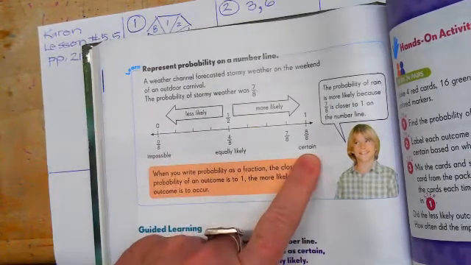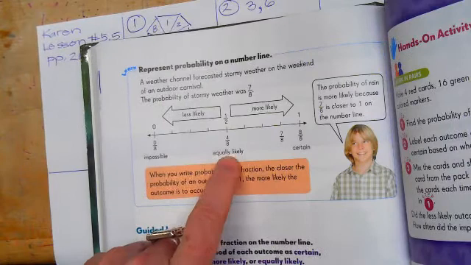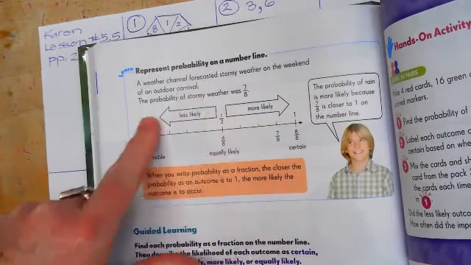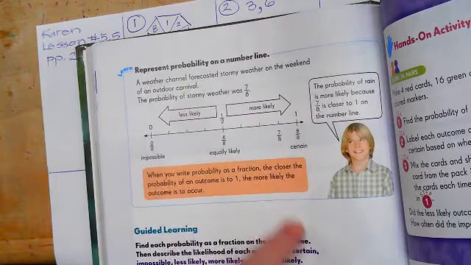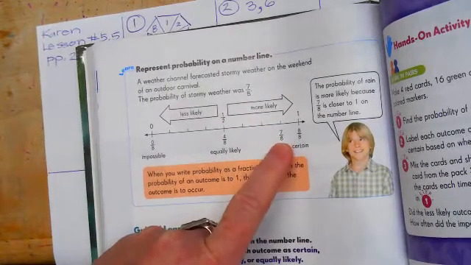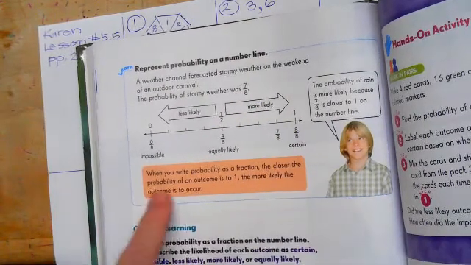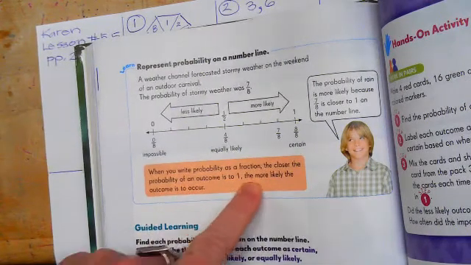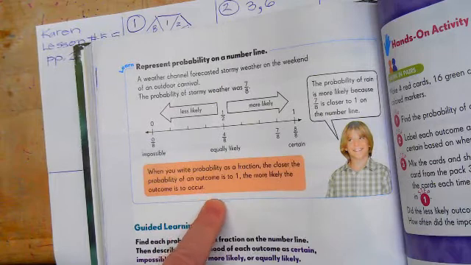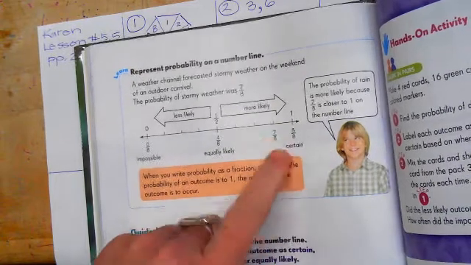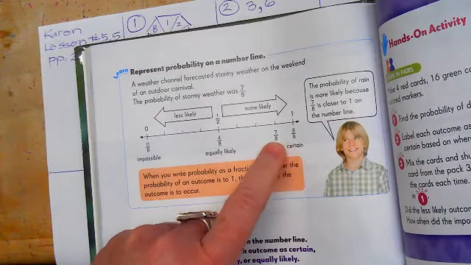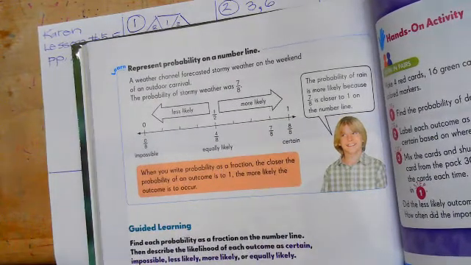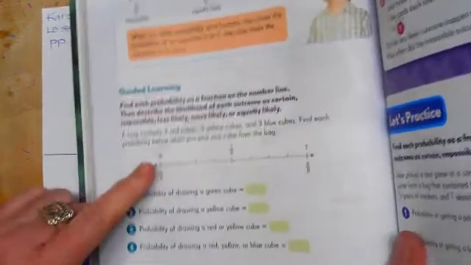This is half. So we have 0 out of 8 is impossible. 8 out of 8 is certain. 4/8 is equally likely, right? Because it could go this way or that way. Less likely goes this way, more likely goes this way. And we're right here at 7/8. So when you write a probability as a fraction, the closer the probability of an outcome is to 1, the more likely the outcome is to occur. So the probability of rain is more likely because 7/8 is closer to 1 on the number line.